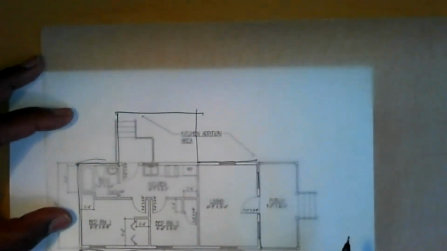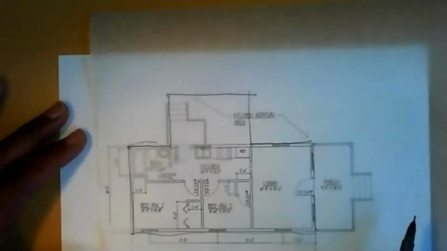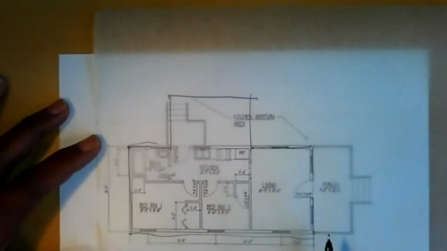Hey, Mr. William, do you think you can move your paper a little bit towards the front? Toward the front this way. Yeah, right there. Okay, cool. Good.